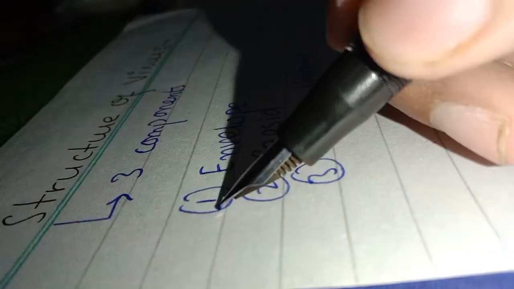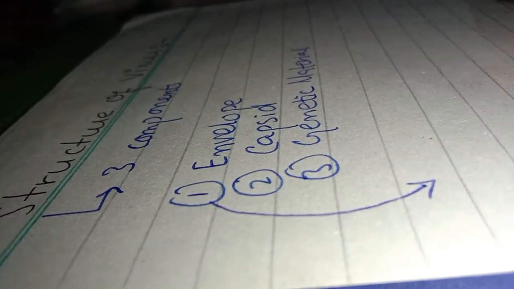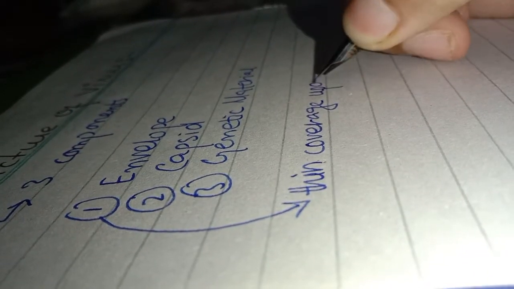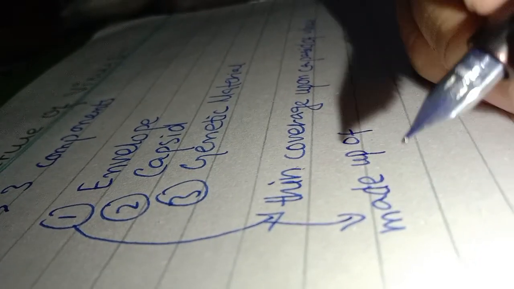First of all, let me explain what the envelope is. The envelope is basically a thin coverage upon the capsid of a virus, and it is made up of protein.